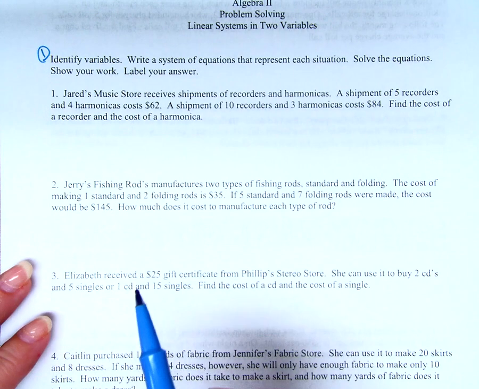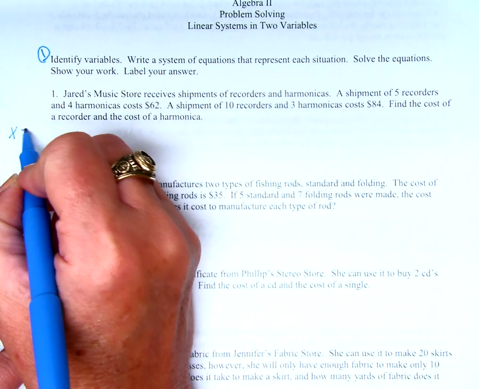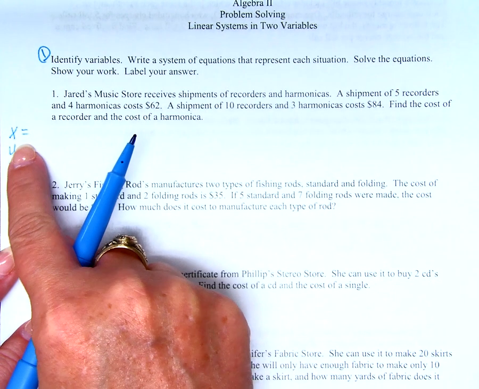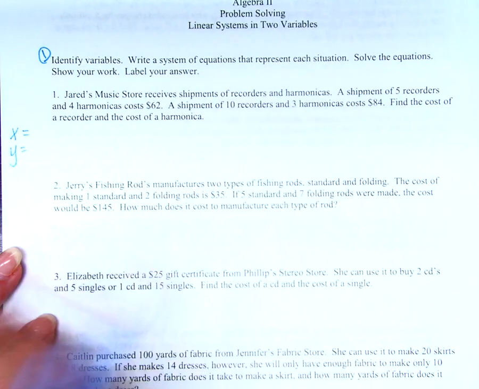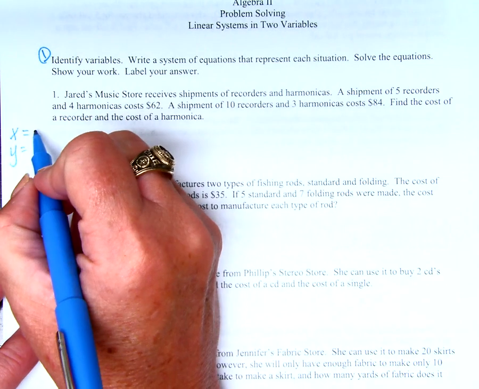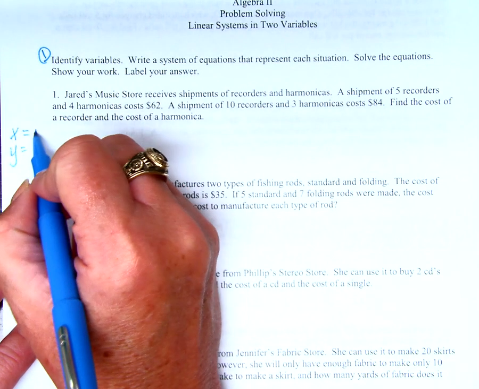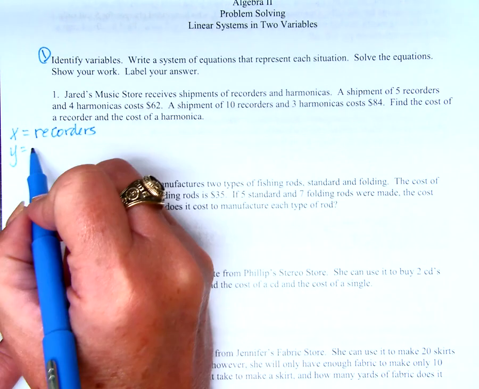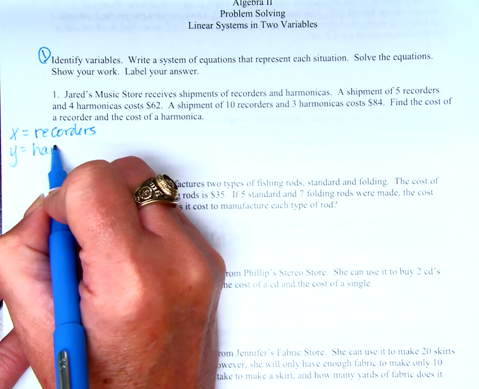X and Y? Okay. So if we're going to choose X and Y, identifying our variables means I write X equals, and then what is X going to stand for? Recorders. And what's Y going to stand for then? Harmonicas.